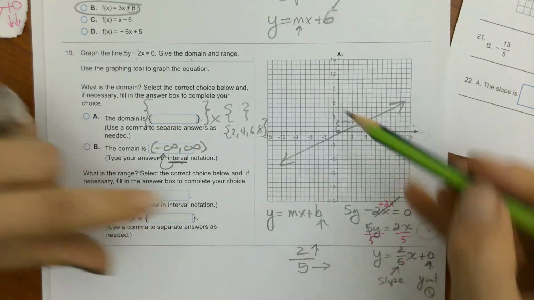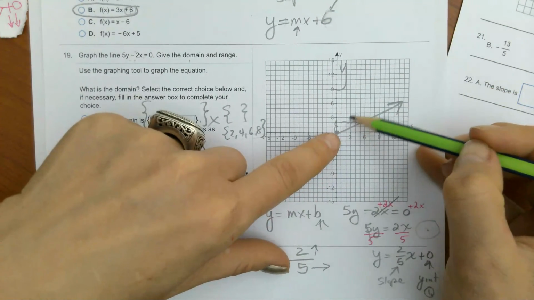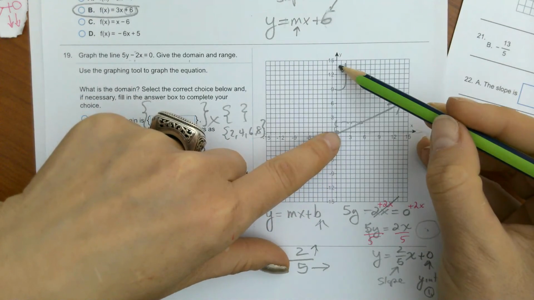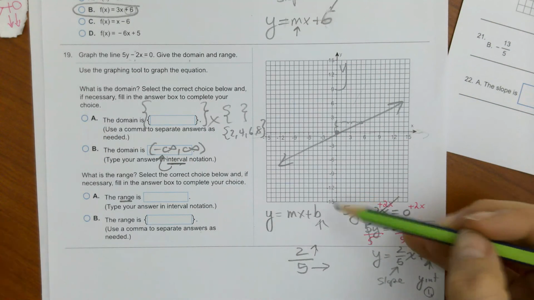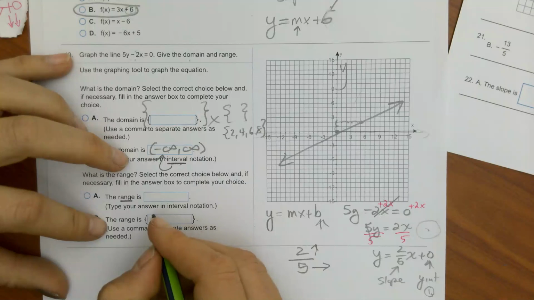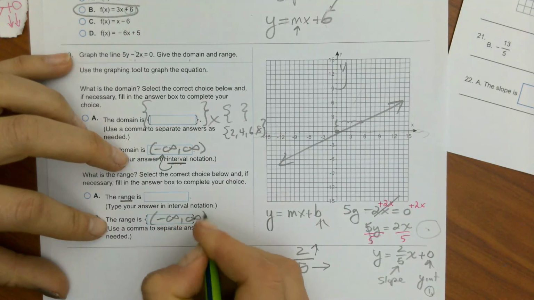Now, what's the range? The range is y. So it keeps going on forever and ever and uses all the positive y values. It goes on forever and ever and uses all the negative y values. So it's going to be negative infinity to infinity. There.